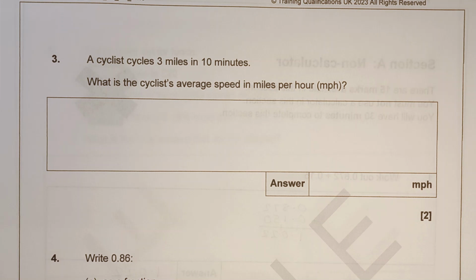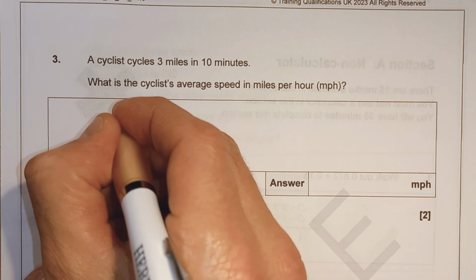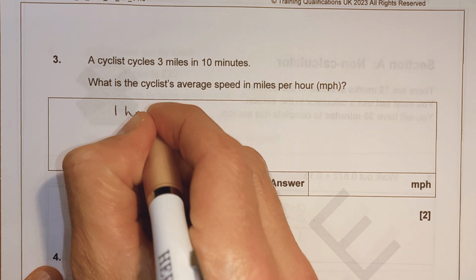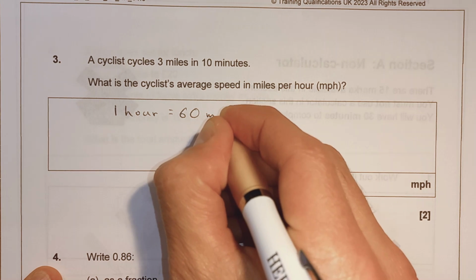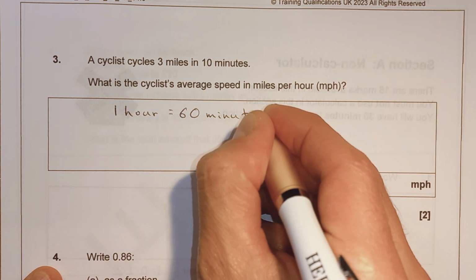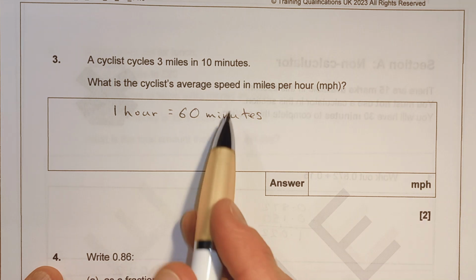Question 3. A cyclist cycles 3 miles in 10 minutes. What is the cyclist's average speed in miles per hour? mph. Okay, so we've got to think, well, in an hour, we've got 60 minutes. Okay, so we want to know, well, how many times bigger is 60 minutes than 10 minutes.